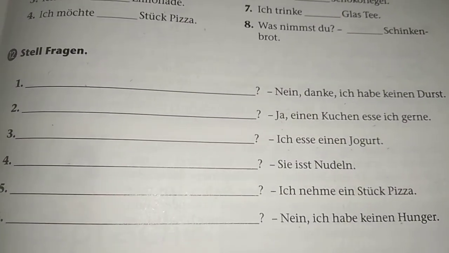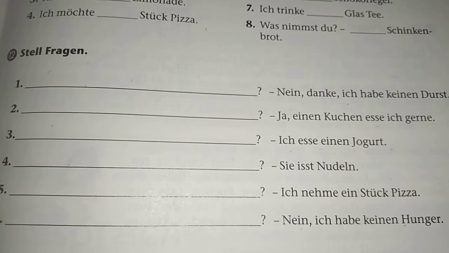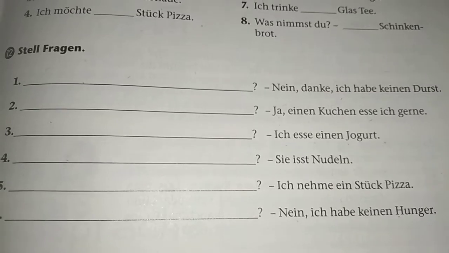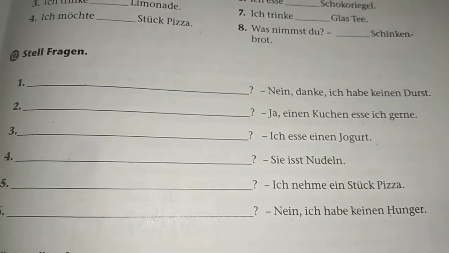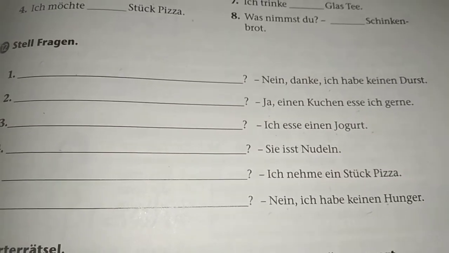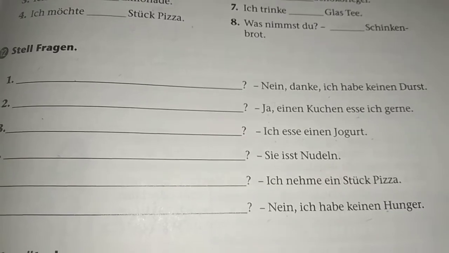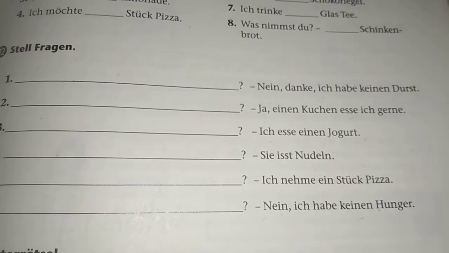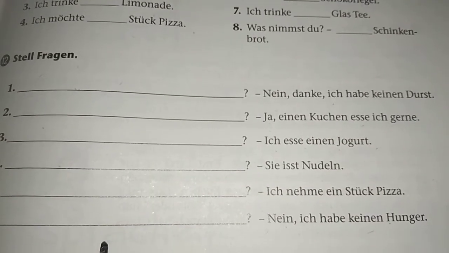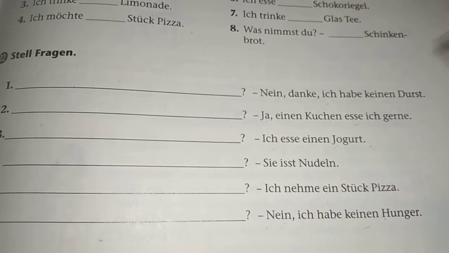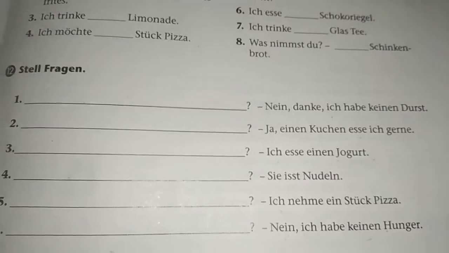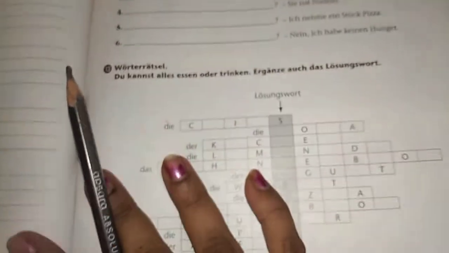Ich nehme ein Stück Pizza. I will take a piece of pizza. So what do you take? So once again, was nimmst du. Klar? Then nine, ich habe keinen Hunger. So I am not hungry. So the question will be, are you hungry? But we never use are. We ask, do you have hunger? So the question will start with verb, hast du Hunger? Klar? So remember that if it is yes no question, start the question with verb. If it is not yes no question, use the WH question. Klar? Then exercise number 13.